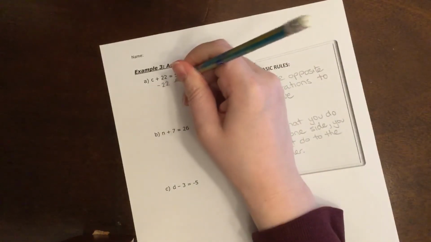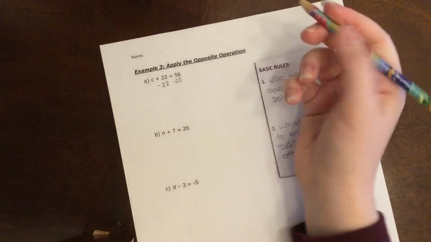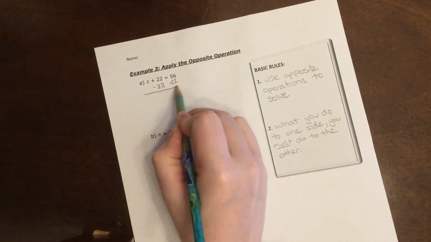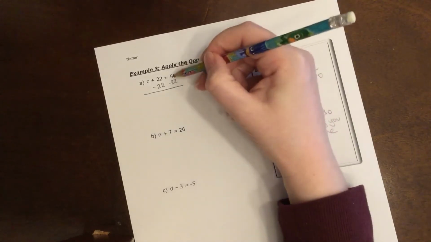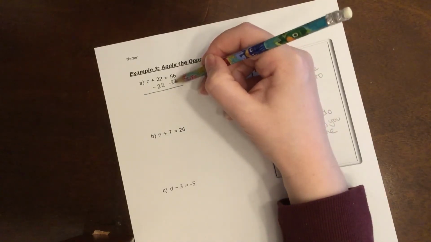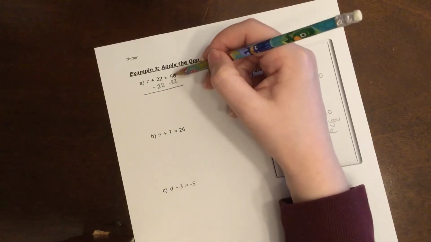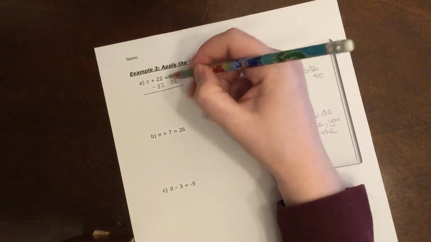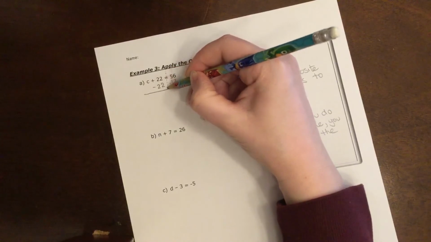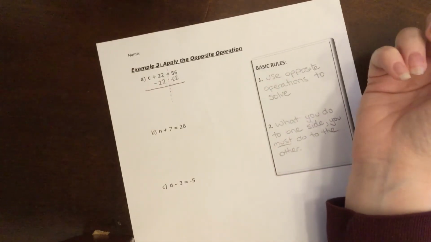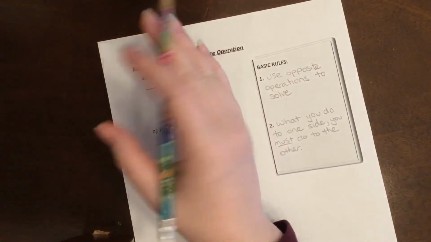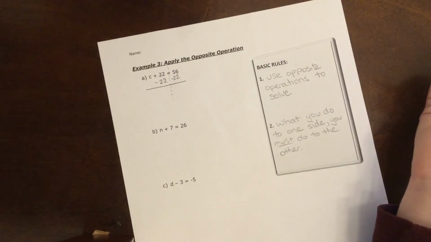So I have to minus 22. Some people like to put a line underneath because you could just do any borrowing or regrouping or anything like that, if that helps. There's also a bunch of people who like to put a line down here so that they remember that you're working on both sides of your equation.